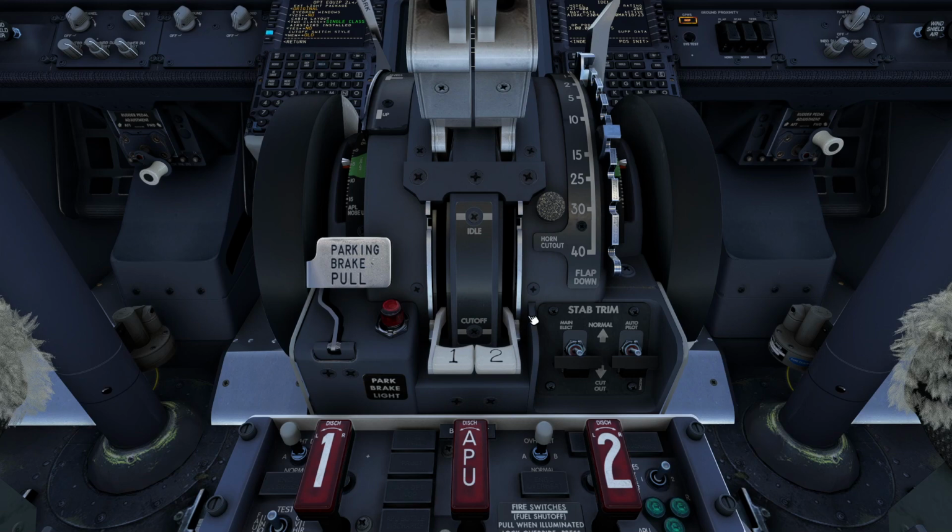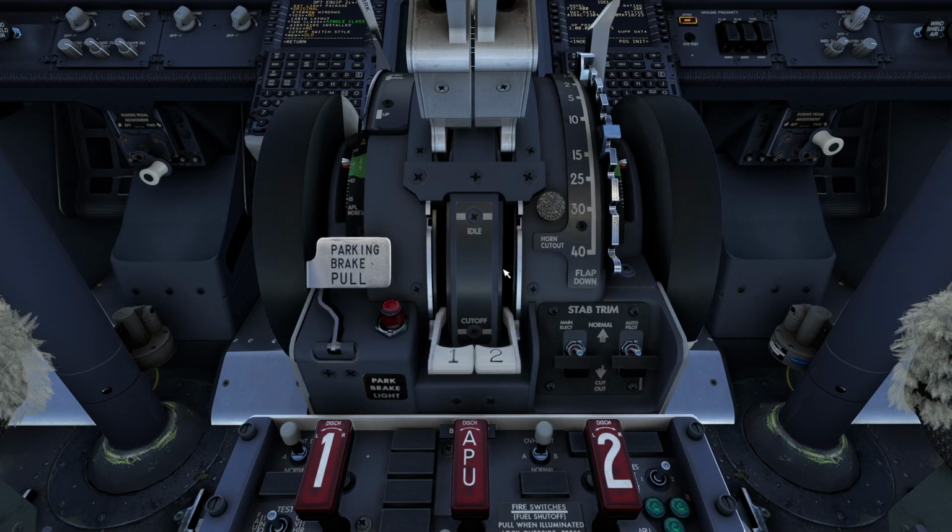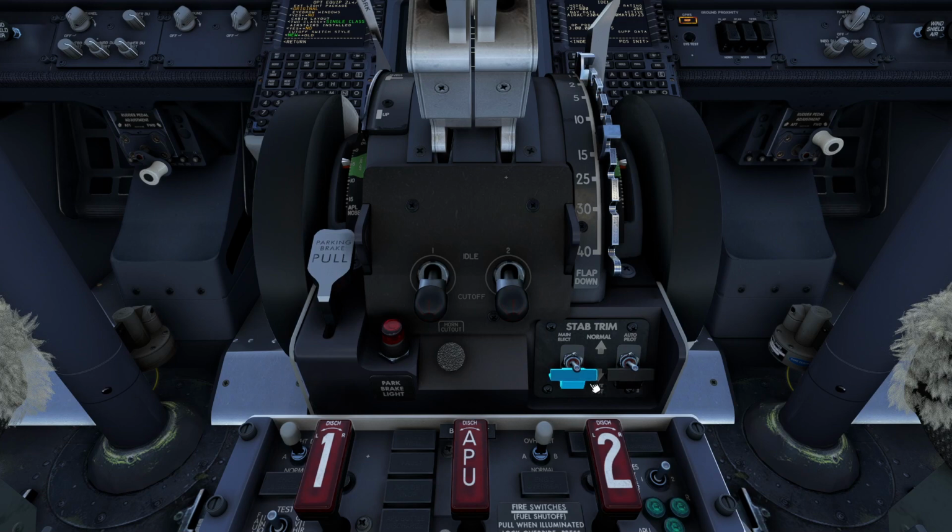In the new style, you will see that all this panel changes, and you also have both options, idle and cutoff. Again, idle is to the upside and cutoff is to the downside. This changes not only these switches, but all this bottom part of the pedestal, including the parking brake and the light itself. Once again, if you go to the old style, you have these switches and this type of parking brake. This is the light, and the stabilizer trim is here. If you change it, you will see that the stabilizer trim doesn't change. The only thing that changes is that it is a little bit blacker, but they are all the same, including the switches.